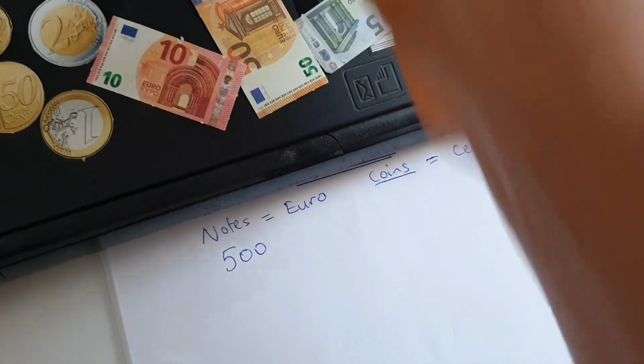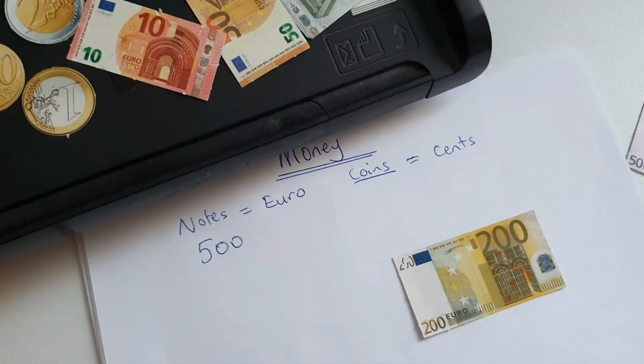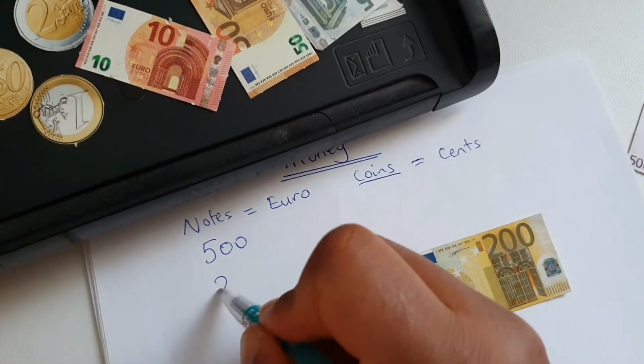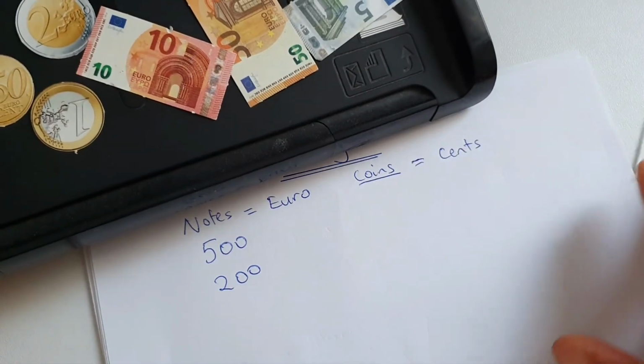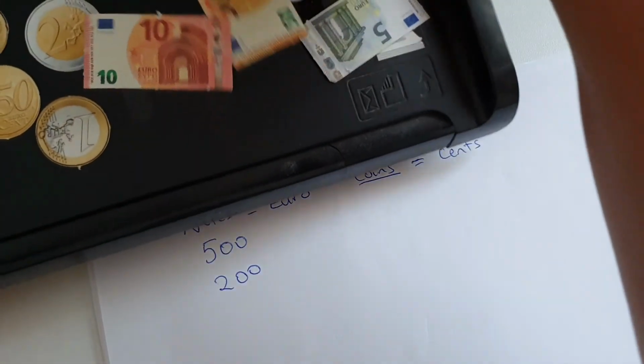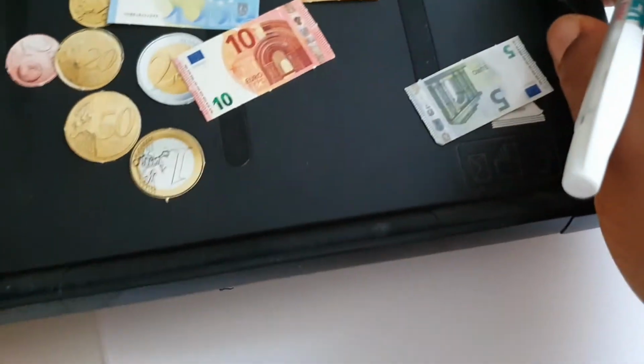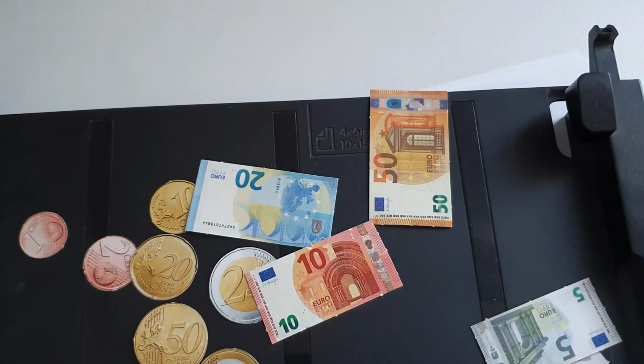Second to 500 you have the 200 euro. Okay, then I have 200 here. I put it aside. Next to it you have 100 euro. I have to get that.